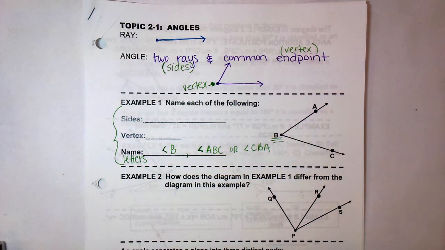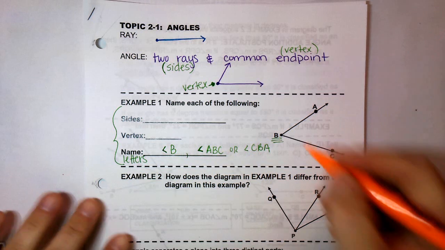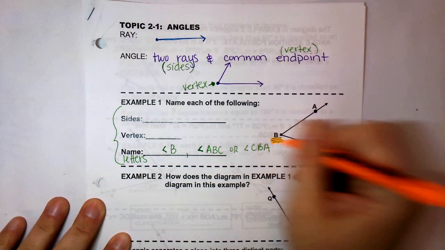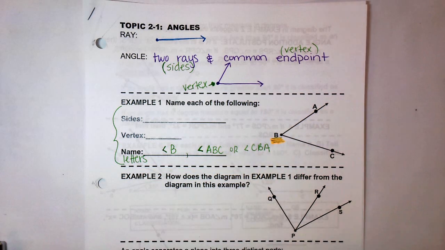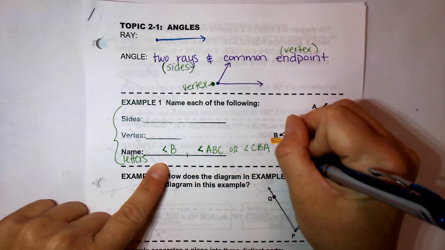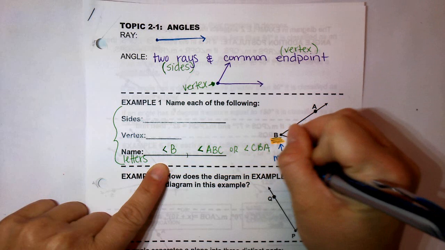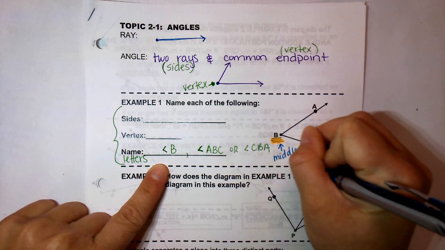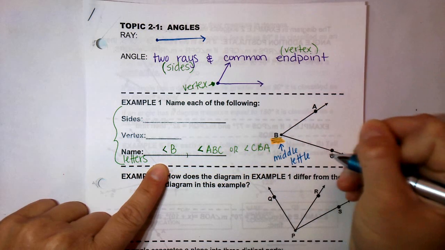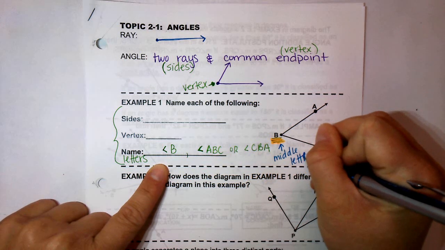Does anybody notice a pattern? What has to be a part of it? The symbol has to be a part of it. Yes, absolutely. But B has to be the center letter. B has to be the middle letter. It's always the middle letter. Oop, that's supposed to be an R. Oh my gosh.